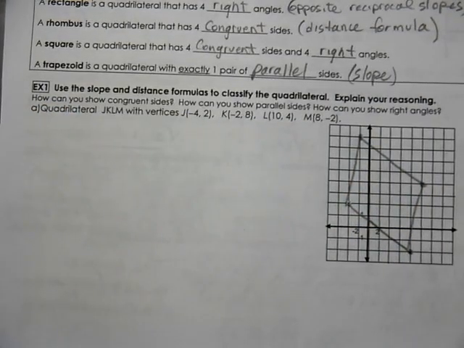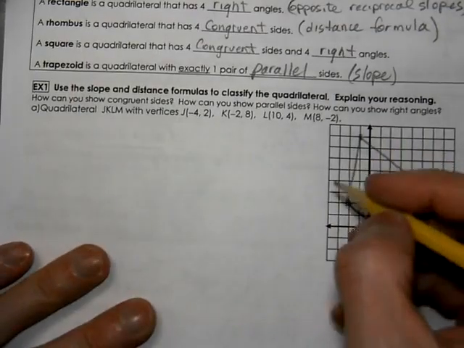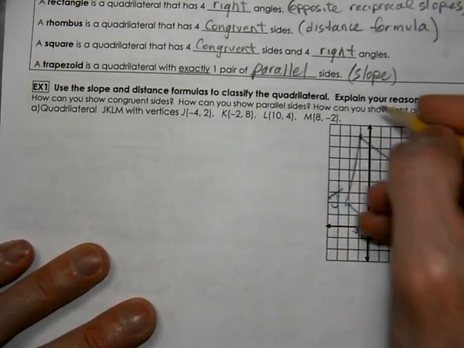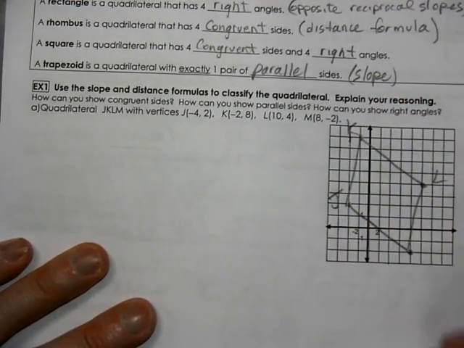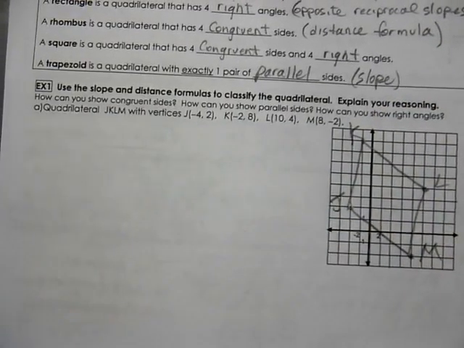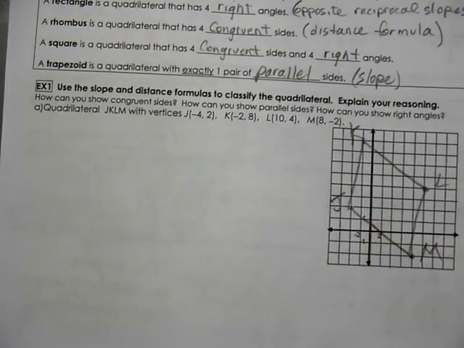So here we have our shape, our quadrilateral, because it has four sides. So most commonly what we'll look at first is slope.